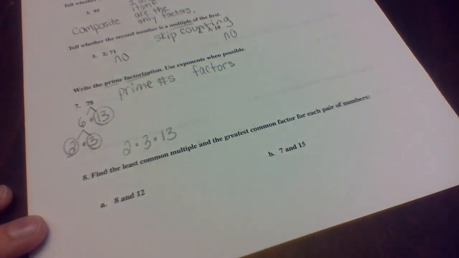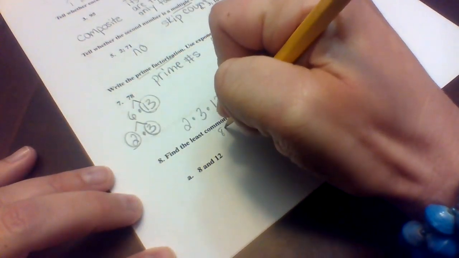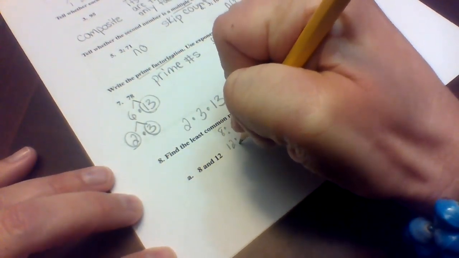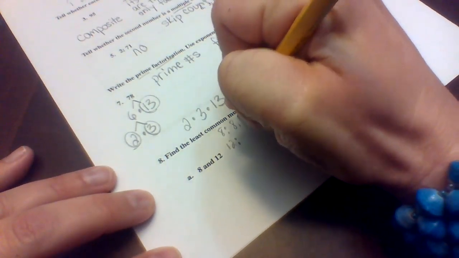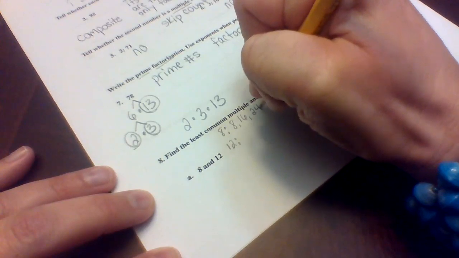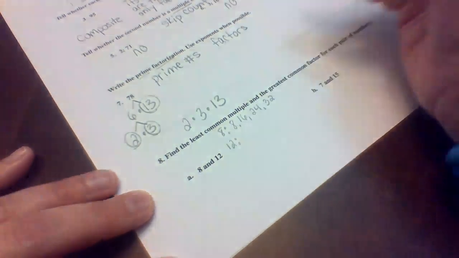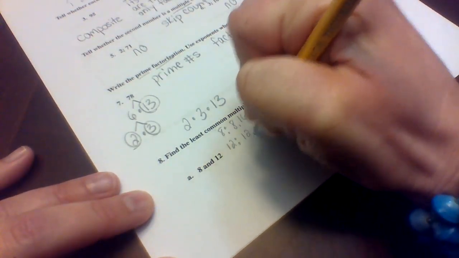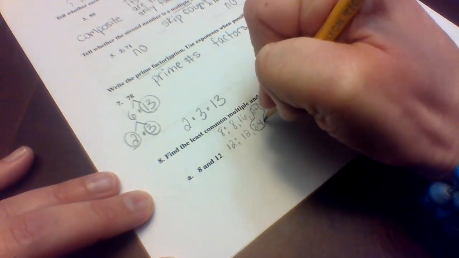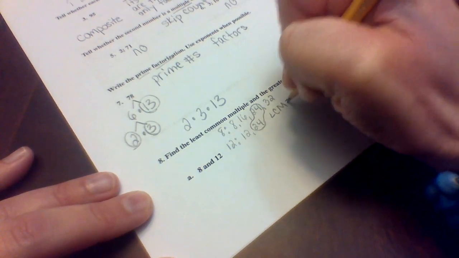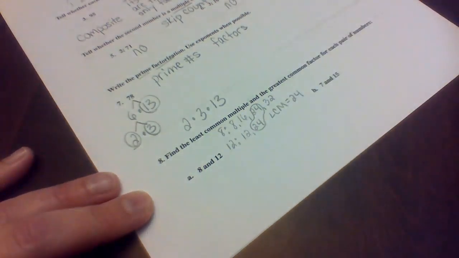So I'm going to start by listing multiples for 8 and 12. And remember, multiples are like skip counting. So I have 8, 16, 24, 32, and I'll go to 12. I have 12, 24, and I already have my least common multiple, so I don't need to go any further.